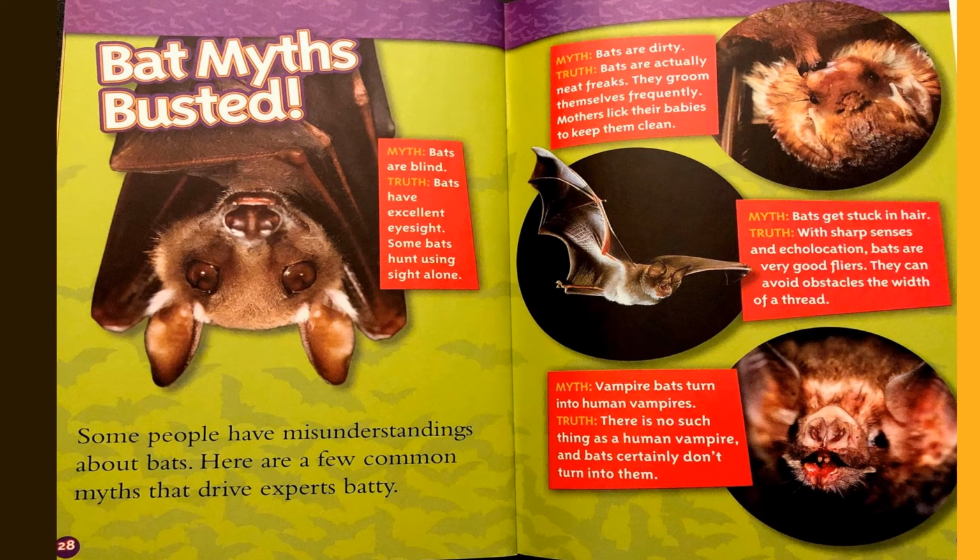Bat myths busted. Some people have misunderstandings about bats. Here are a few common myths that drive experts batty. So let's take a look at some of them. So this first myth says bats are blind. Truth: bats have excellent eyesight. Some bats hunt using sight alone.